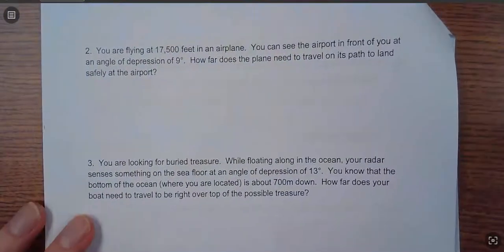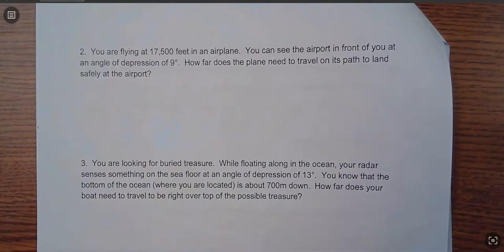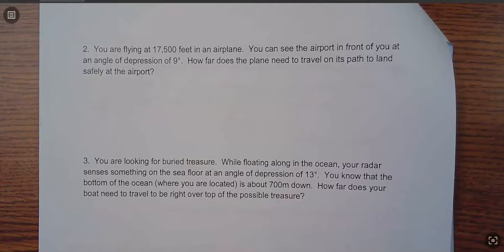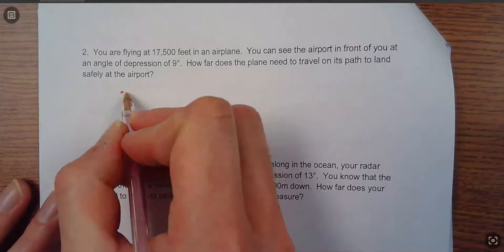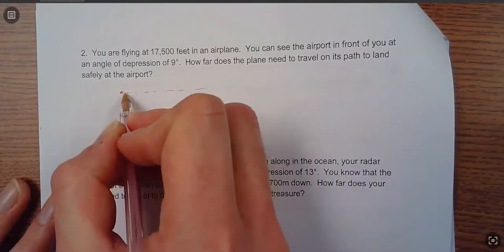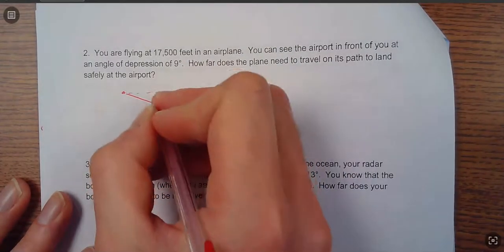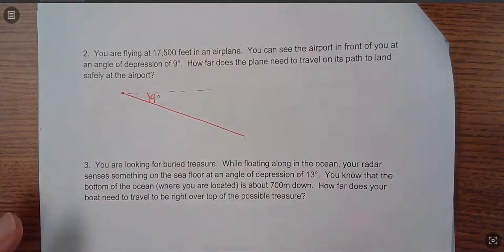You're flying at 17,500 feet in an airplane. You can see an airport in front of you at an angle of depression of 9 degrees. So you're up here in an airplane, looking straight out and then down at an airport over here. So this is a 9-degree angle right there.